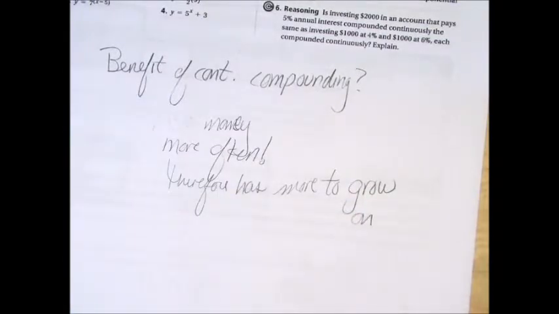So if you put money in, you get interest. And then you get that new balance and you get interest on that. Then you get that new balance and you get interest on that. If that's happening continuously, you're going to get more money in the long run.